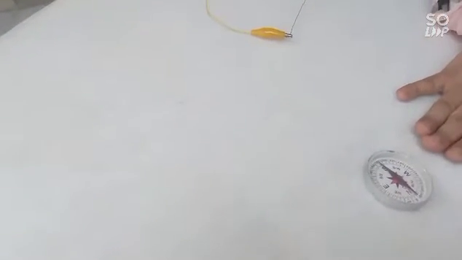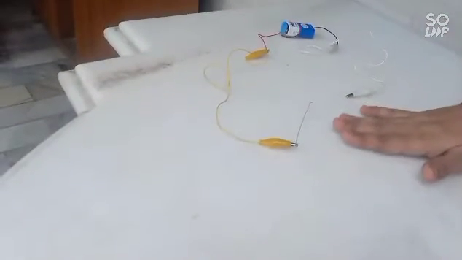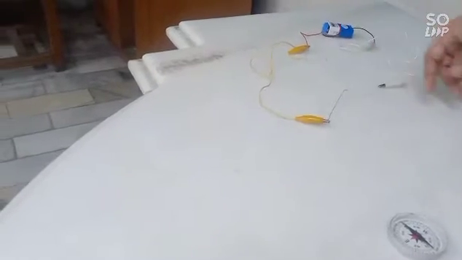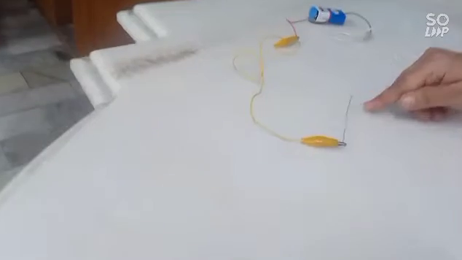As we know, this is a magnetic needle and it's pointing towards north and south right now, if you see here. This was a simple setup used by Oersted. This is a battery, these are simple connectors, and this is a conductor.